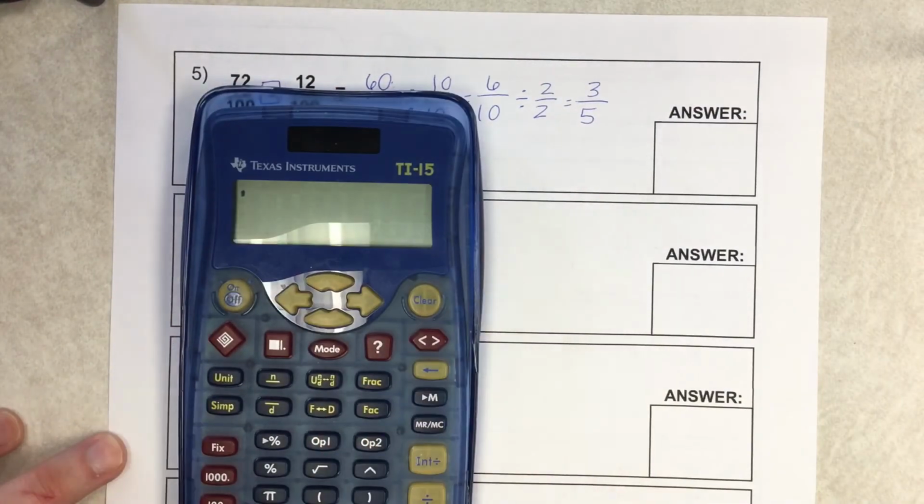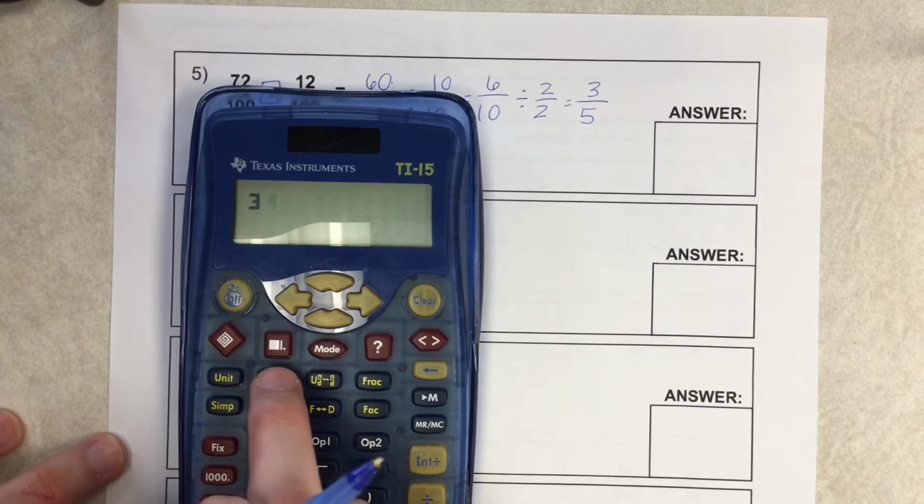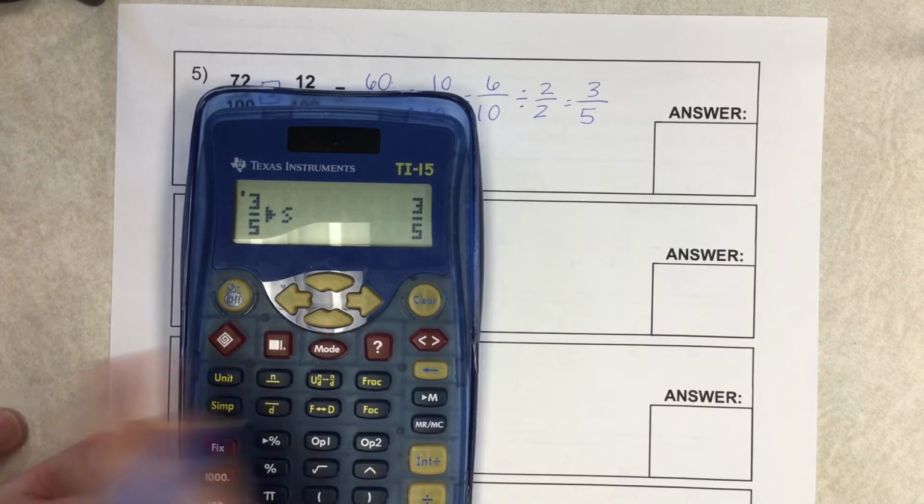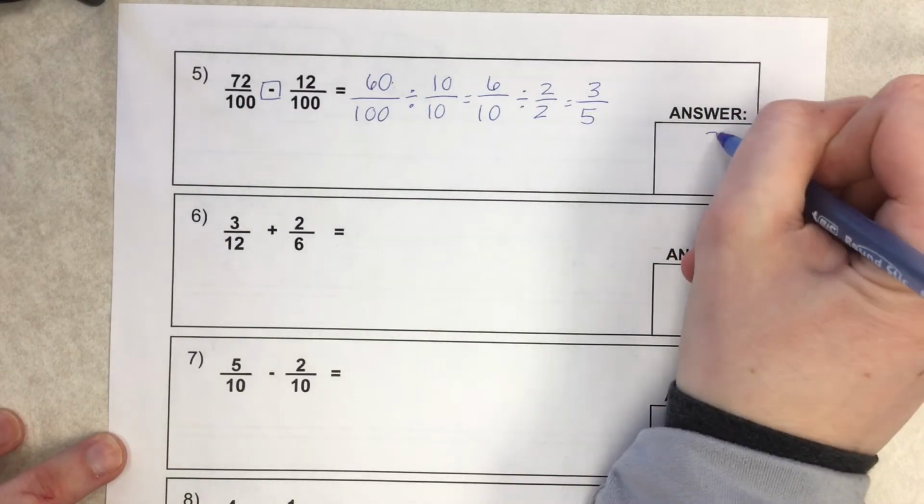To double check that that's my smallest simplified fraction, type in your calculator, 3 numerator 5 denominator, simplify, equals, you get 3/5. That's as small as it goes, so I can put it for my answer.